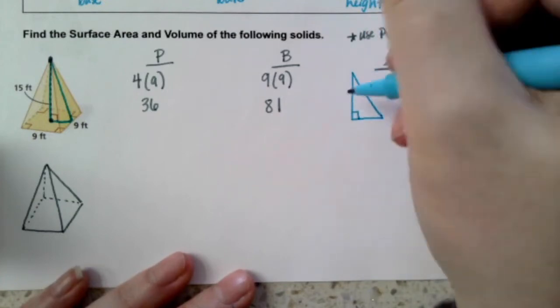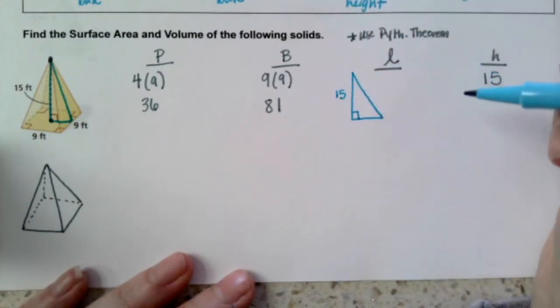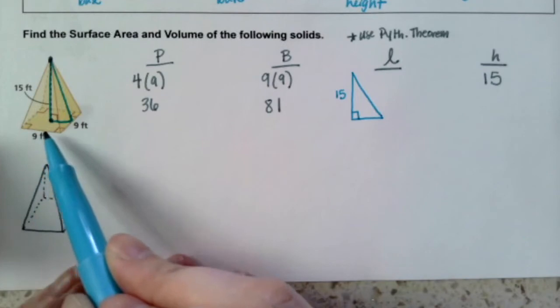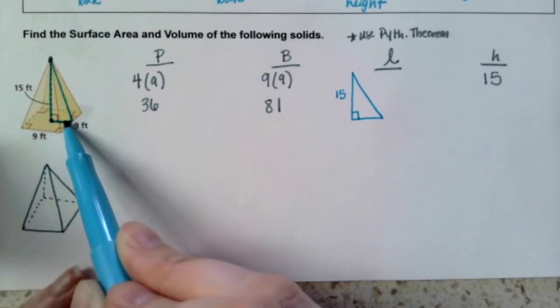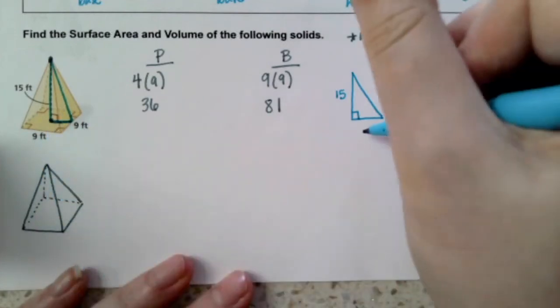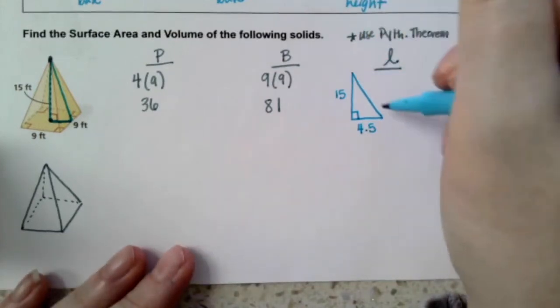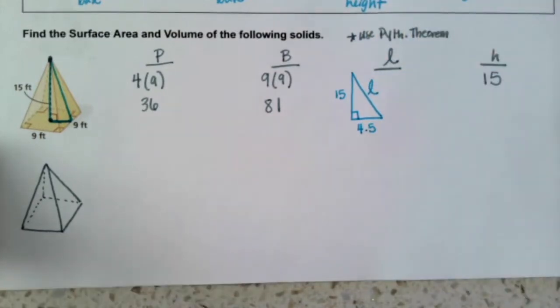So I know the true height is 15. This width down here, it's not 9 because 9 goes all the way across, and you can see in our triangle we only go halfway. So I cut that in half to get 4.5. And the slant height is what I don't know, so that's L.